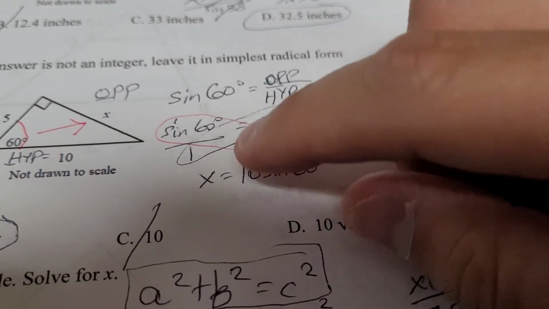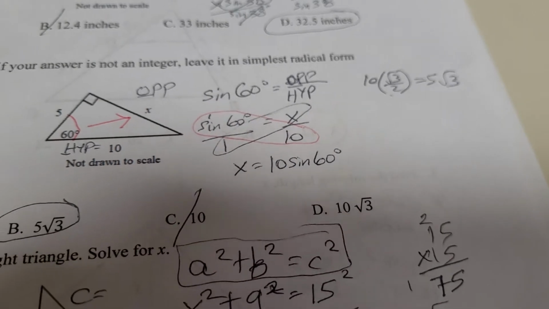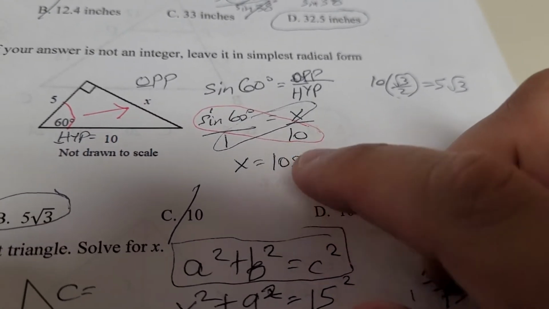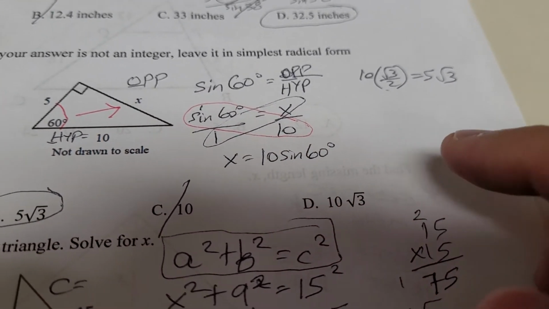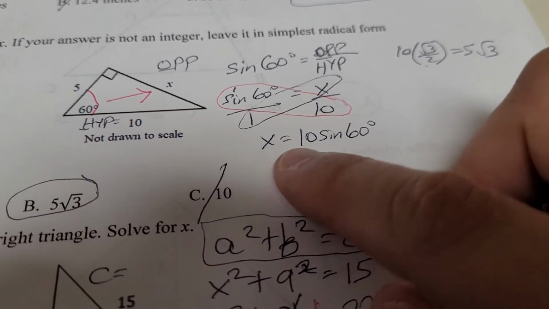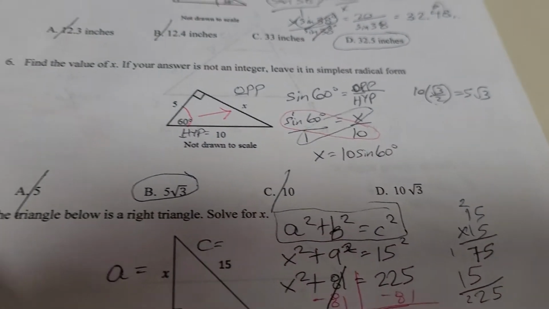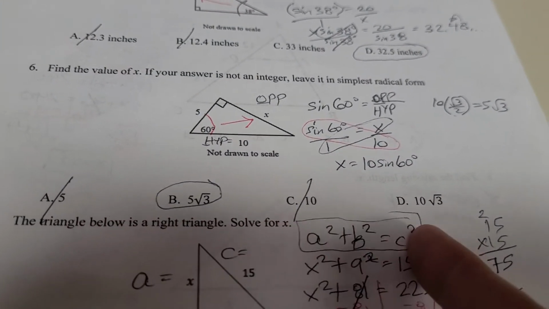Let's just cross multiply. Remember, the sine of 60 is just some number. So this is just going to give me 1 times x is x, and then 10 times sine 60 is 10 sine 60. So x equals 10 sine 60. You could just put this into a calculator and see which one of the answer choices it matches.